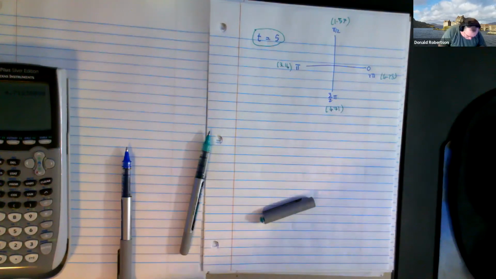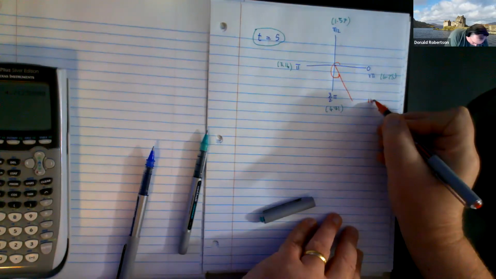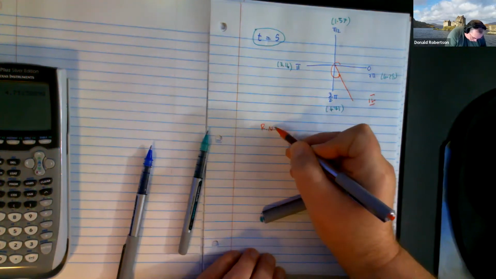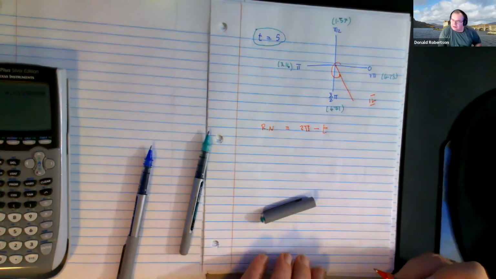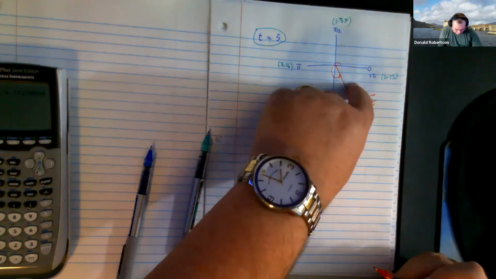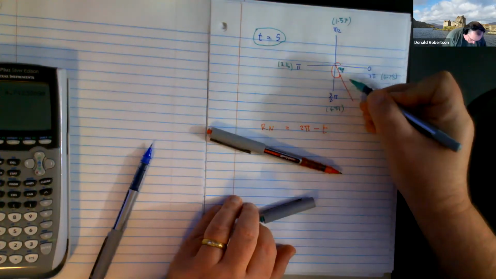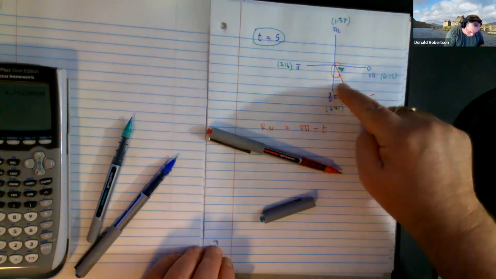If I use these as a clock face, would you agree that 5 is roughly there, and that's in the 4th quadrant? Great. Now, how do you get the reference angle in the 4th quadrant? The formula is 2 pi take away t. Agreed? The reference angle, this green guy here, is 2 pi all the way around, take that bit off, and what's left is him.